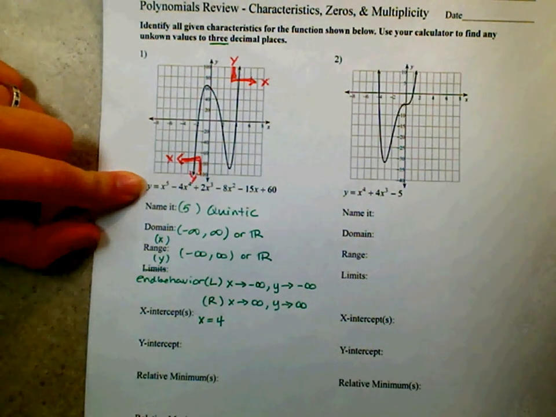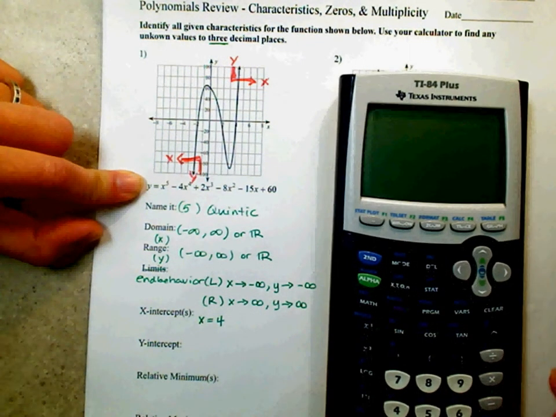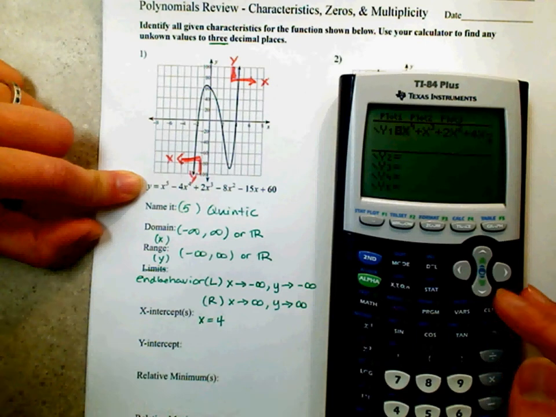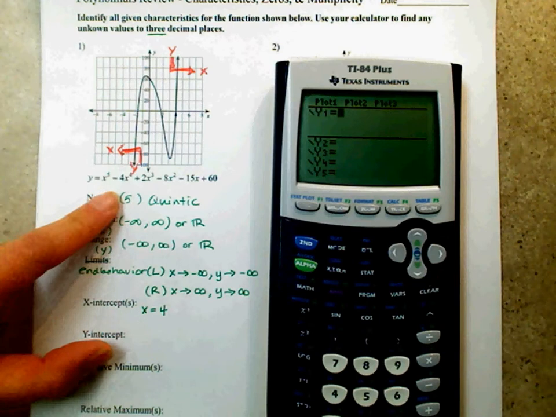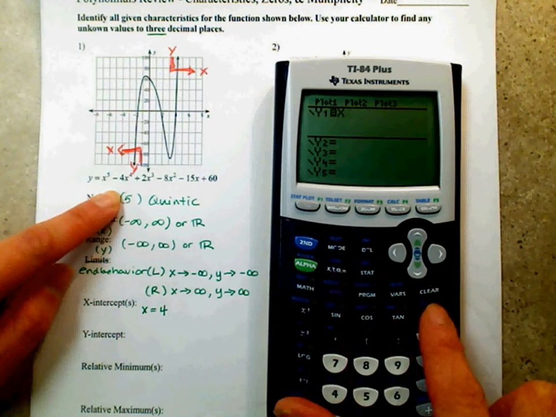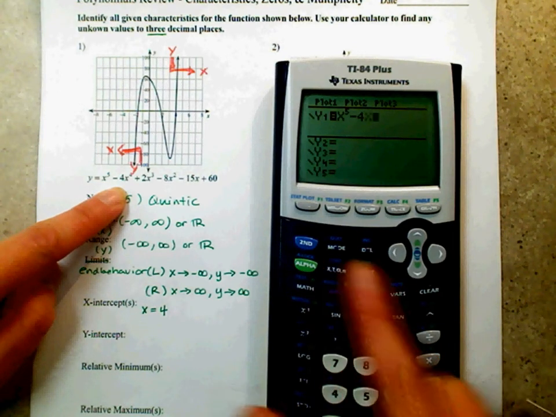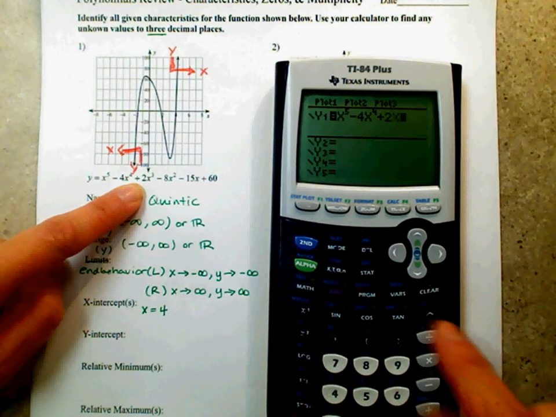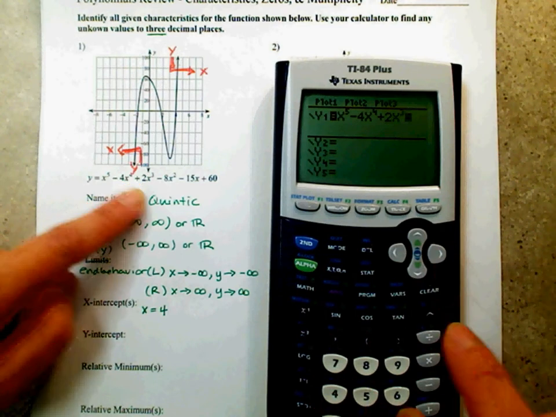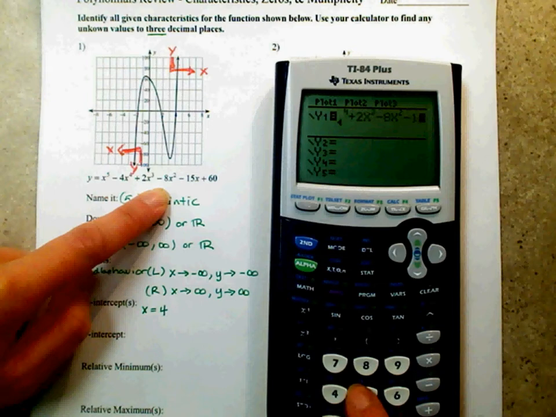So if you would, get on your calculator and go ahead and clear the calculator. Go to y equals. At this moment, I have something in it, so I'm going to clear that. And I'm going to type this equation in here. So you have x raised to the 5th, right arrow, minus 4x raised to the 4th, right arrow, plus 2x raised to the 3rd, right arrow, minus 8x squared, minus 15x plus 60, okay? And you can just graph.